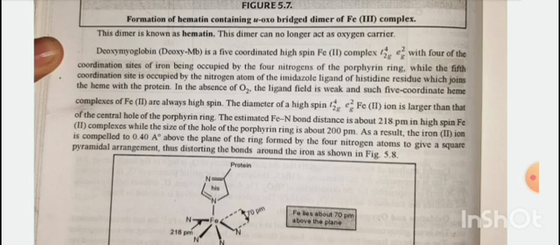Deoxymyoglobin (deoxy-Mb) is a 5-coordinated high spin Fe2+ complex, t2g4 eg2, with four of the coordination sites of iron being occupied by the four nitrogens of the porphyrin ring, while the fifth coordination site is occupied by the nitrogen atom of the imidazole ligand of a histidine residue which joins the heme with the protein. In the absence of O2, the ligand field is weak and such 5-coordinated heme complexes of Fe2+ are always high spin.